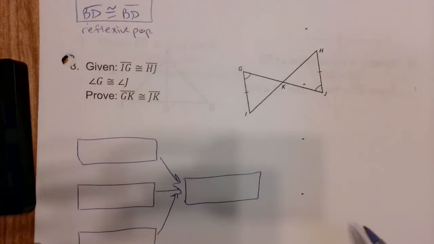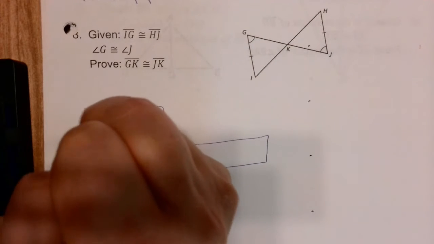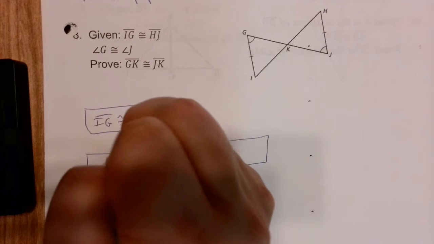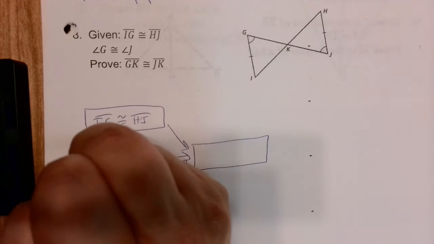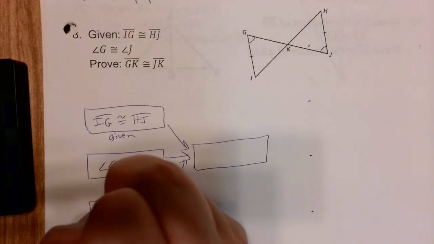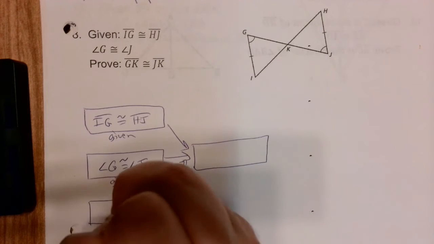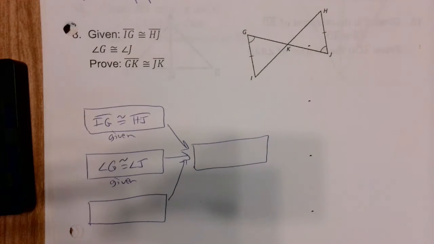Every proof has the core 4. So first given goes in the first one. IG is congruent to HJ. Given. Second given goes in the second box. Angle G is congruent to angle J. Given. Third box has to have vertical or reflexive underneath it.